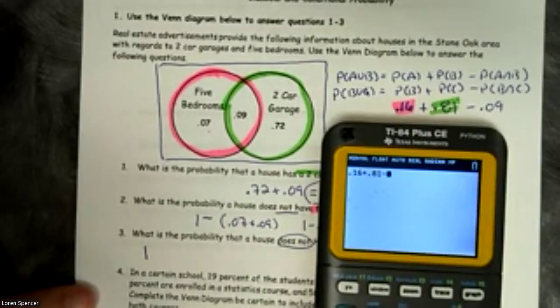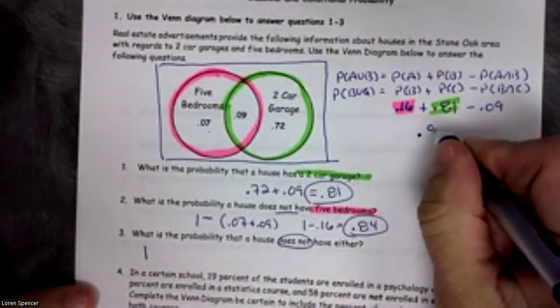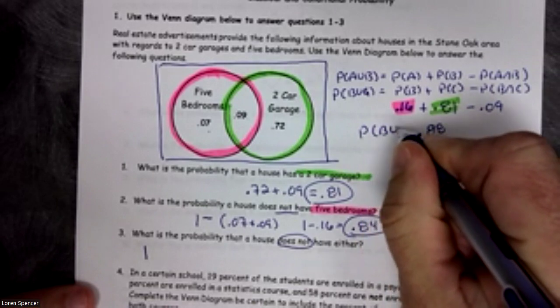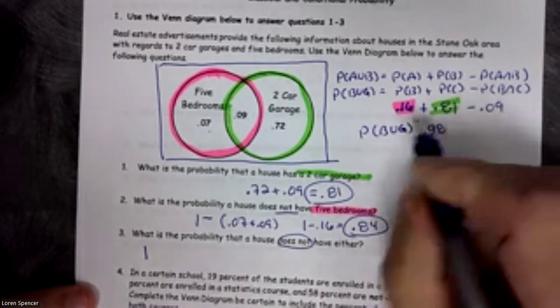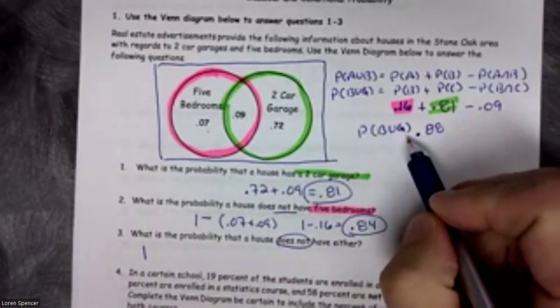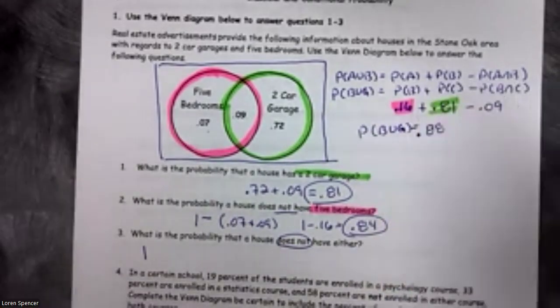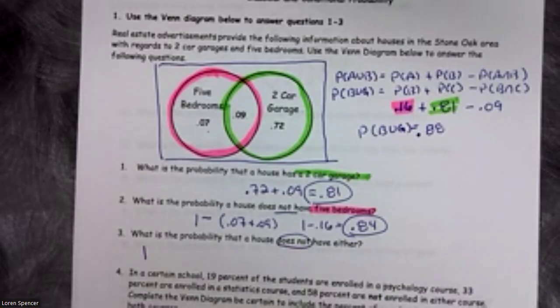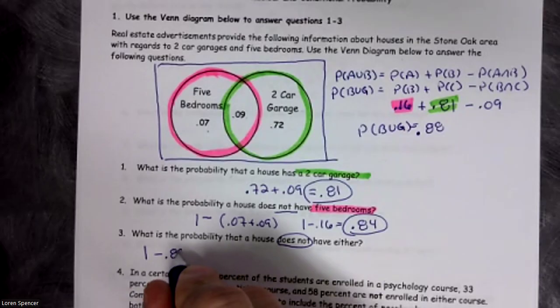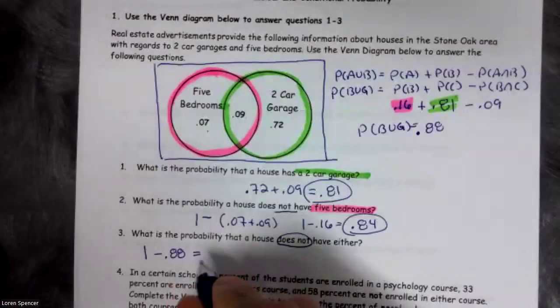So in this case, when we go 1 minus 0.88, it equals 0.12. Okay, continuing on.